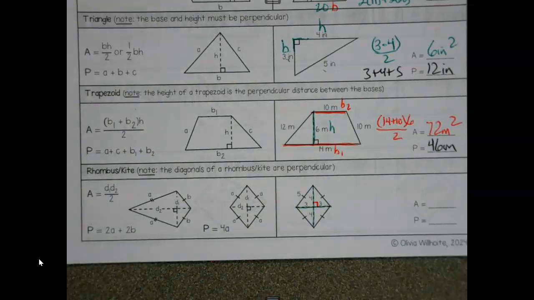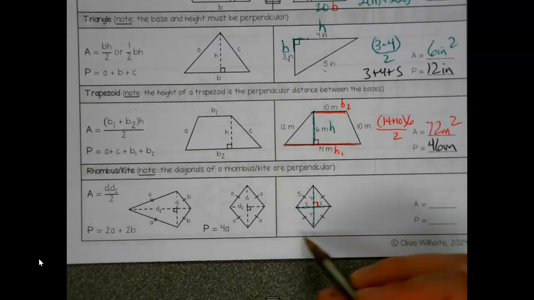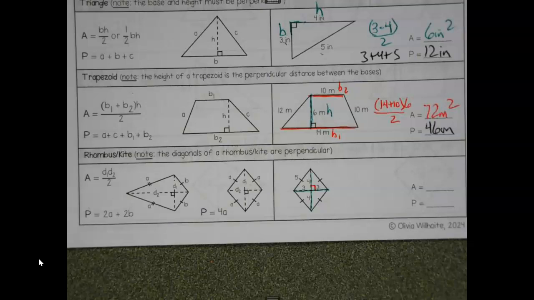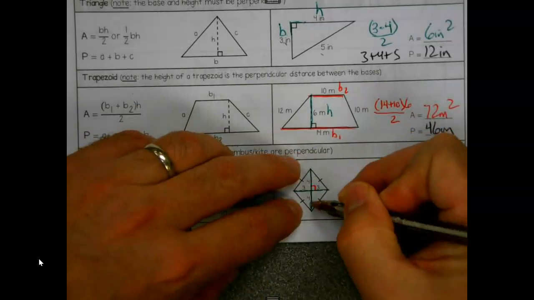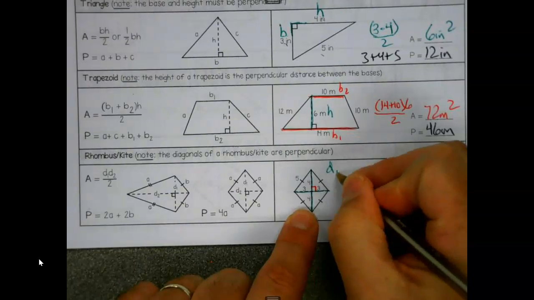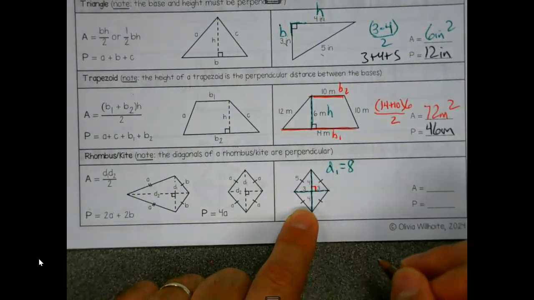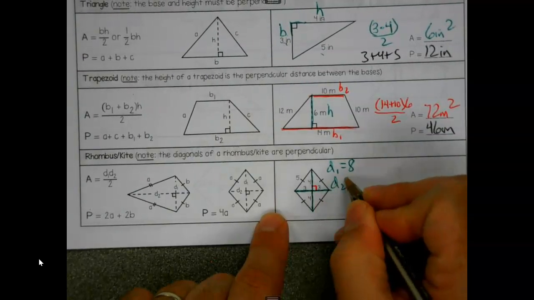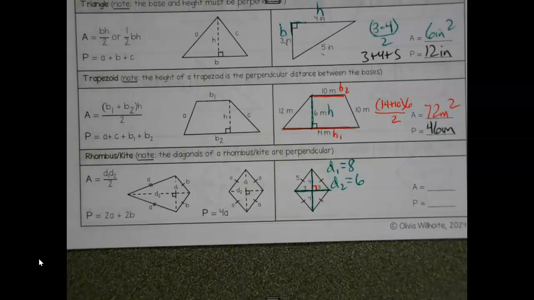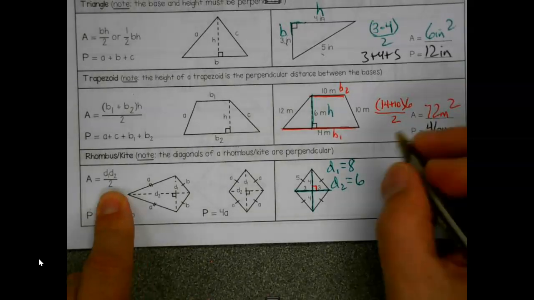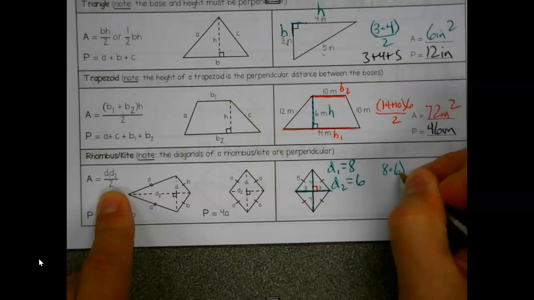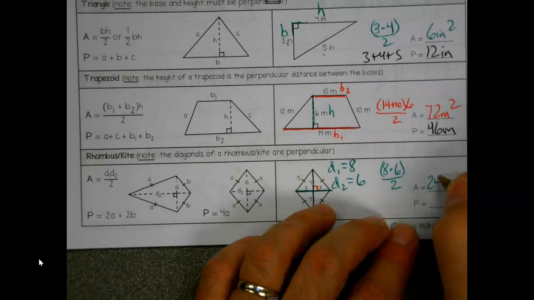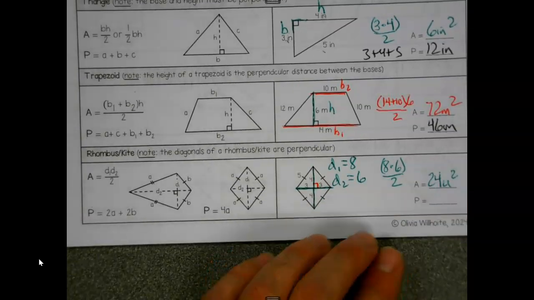But here's the thing. The numbers that are given to me in here aren't necessarily the numbers exactly I'm going to use, because I need the whole diagonal. So I got to add up both pieces. The other diagonal, I need the whole diagonal, so get both pieces. Then I can use the formula: diagonal 1 times diagonal 2 divided by 2. Oh, no units again. Hardy.